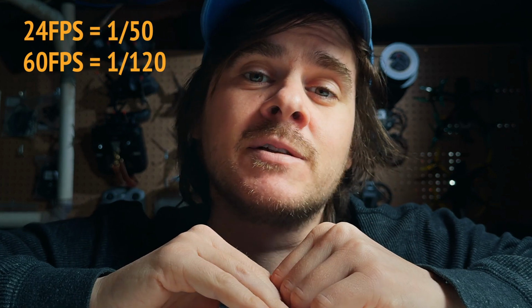So if we can, we want a shutter speed that is double our frames per second. If our frames per second is 24, then we want to shoot at 1/50th of a second. If it is 60 frames per second, then we want to shoot at 1/120th. That's where things look the absolute best.